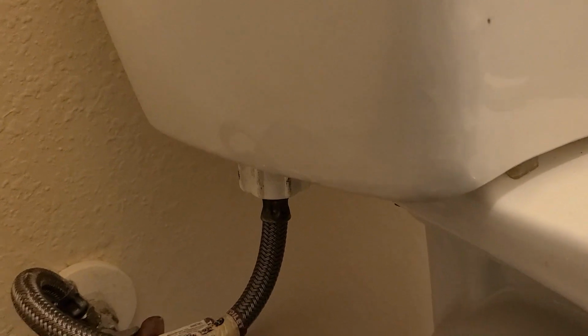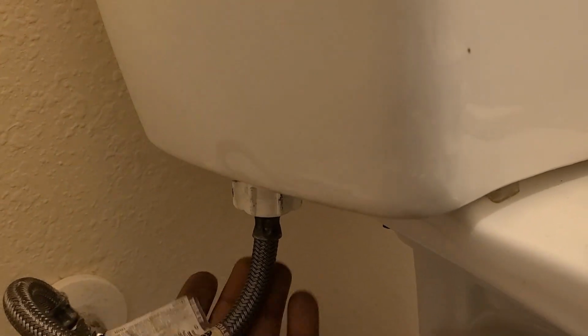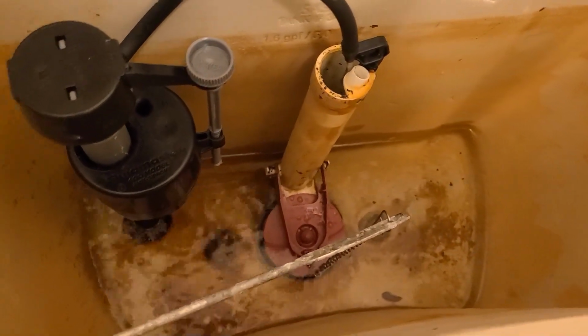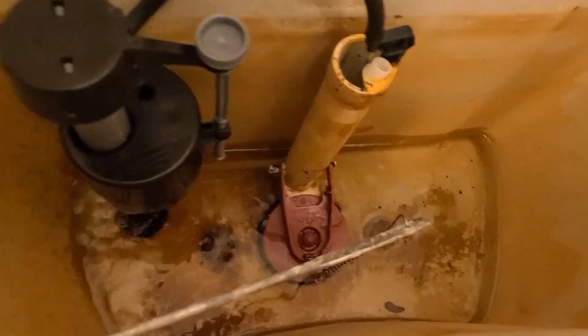Let's do a quick test. Make sure water is not draining out of there. No water, hands are still dry.